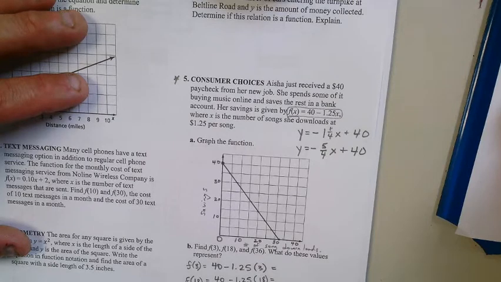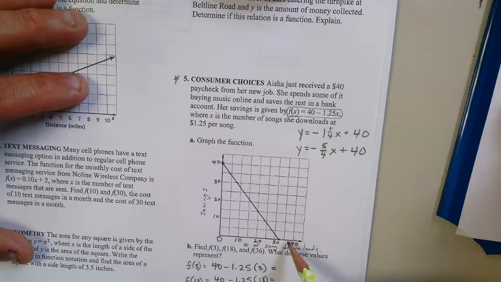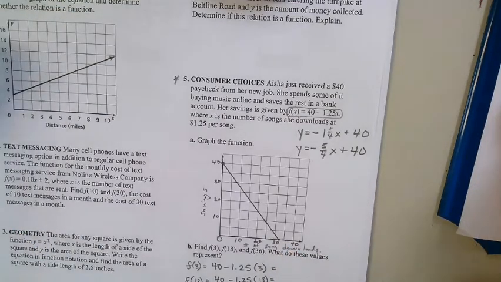Now just an observation here. Before I plug in f of 36, this is 30, this is 35. If we're at 36, okay, then if the x value is 36, I'm going to say the y value is negative. Miss Aisha should not be buying 36 songs a week if she's only making $30 a week. So, okay.